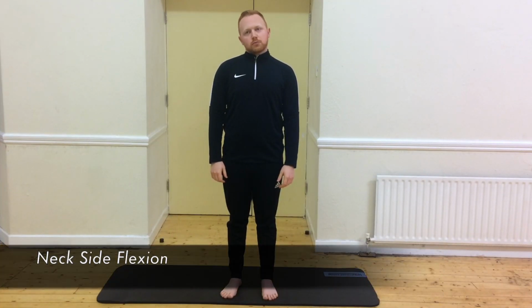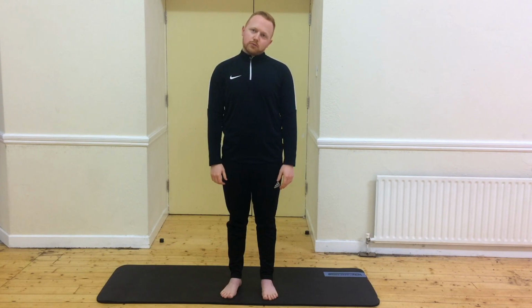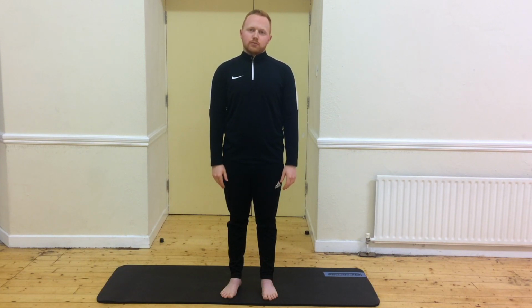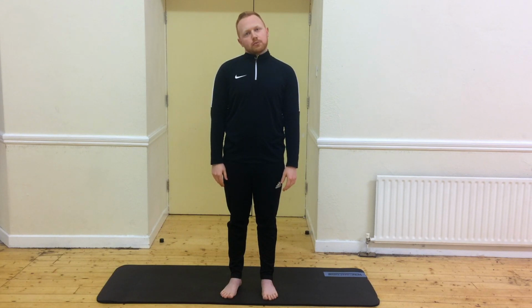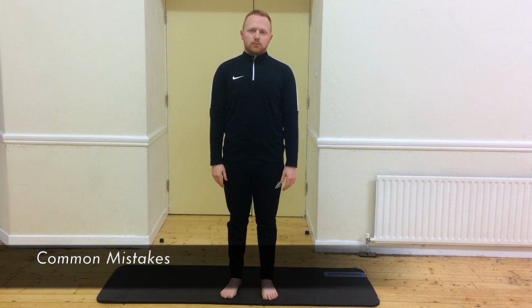So next, side flexion. Here we're just looking to see how our neck moves to either side, to the left and to the right. We're rotating around the nose, having the nose as the center focal point, and side bending to the left and to the right. Just take a note: am I restricted on one side compared to the other, or both sides?